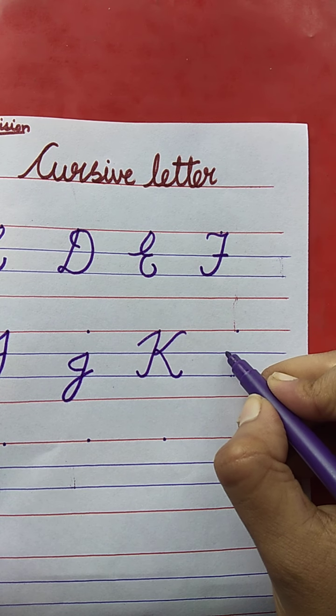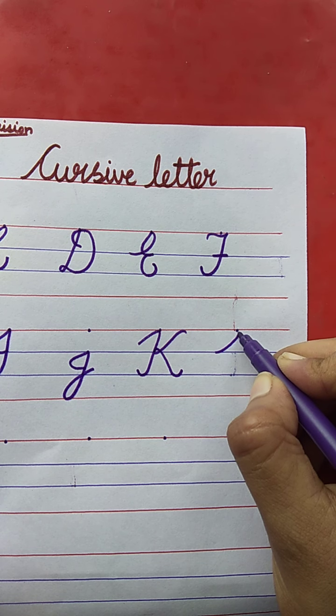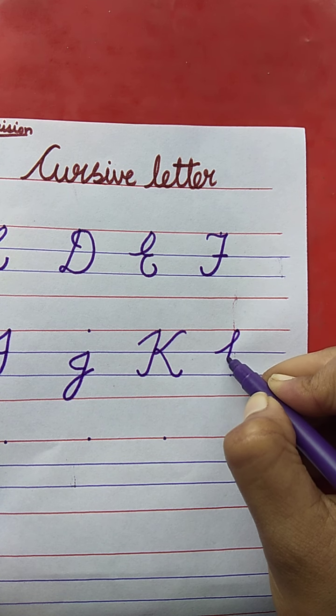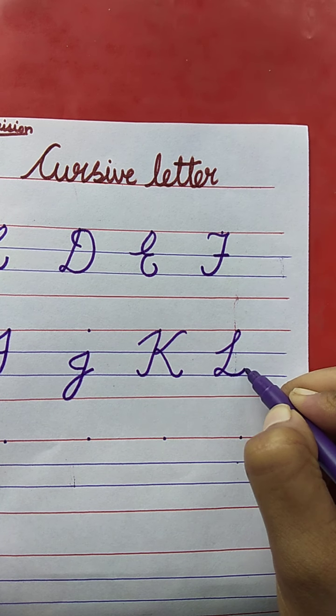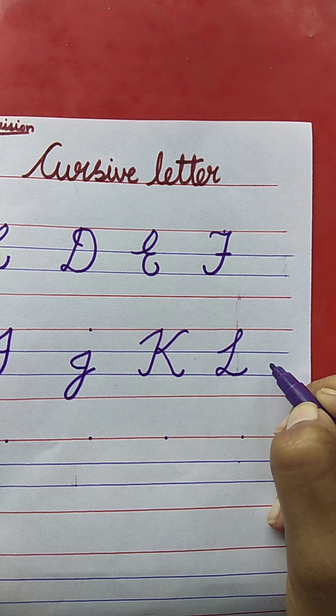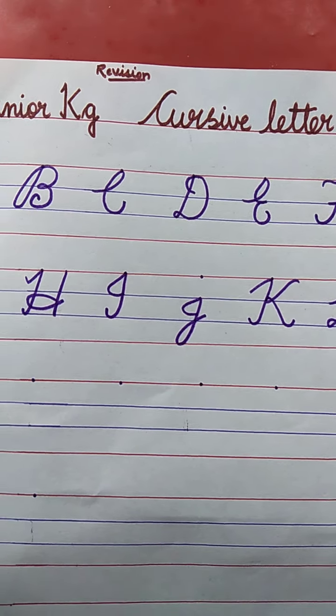Now tell me the next letter. L. L for lion. See here, draw a curved line, a loop, slanting line, one more loop, then a curved line. L for lion. The spelling of lion is Lion. Now tell me the next letter.